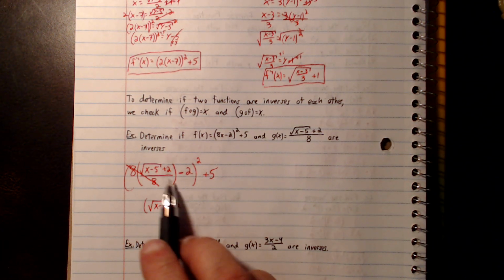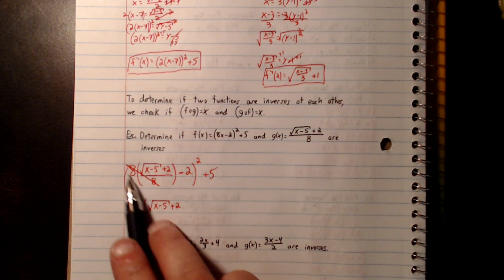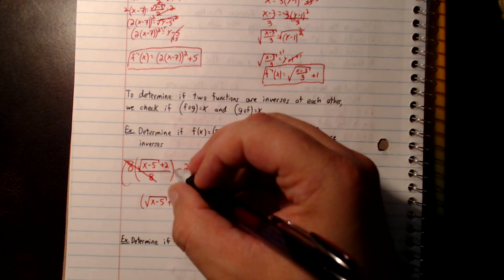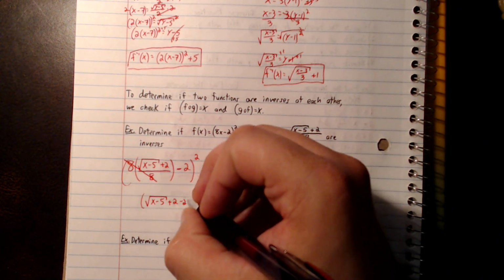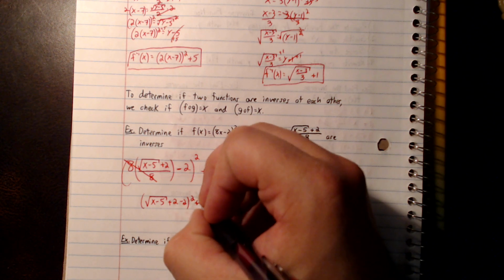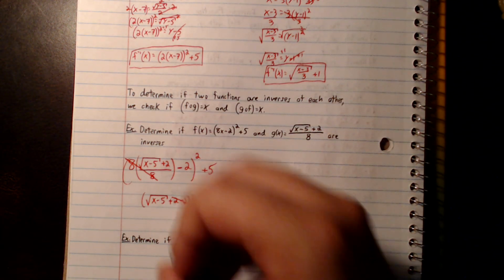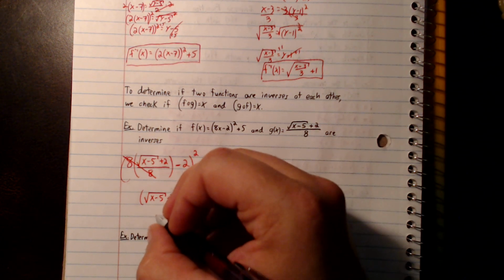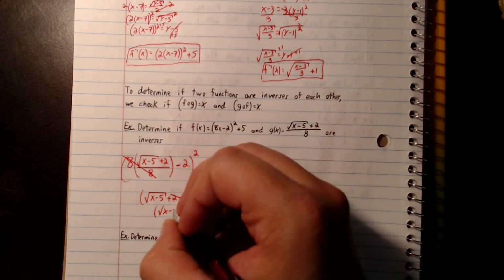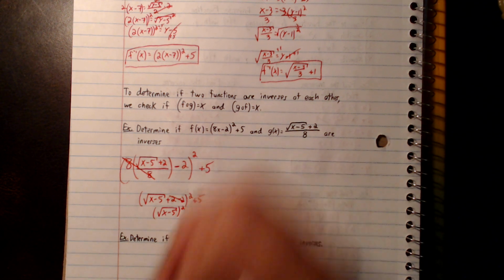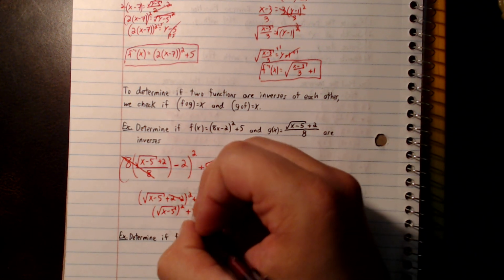This parenthesis is no longer needed because we eliminated the times 8. Well, plus 2 and minus 2, those two things cancel out. So let's see. Now we have the square root of x minus 5 being squared.